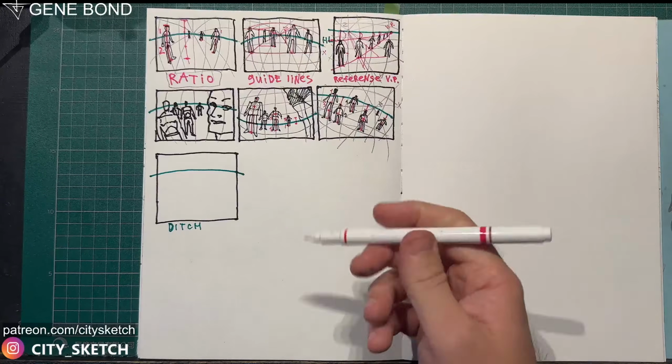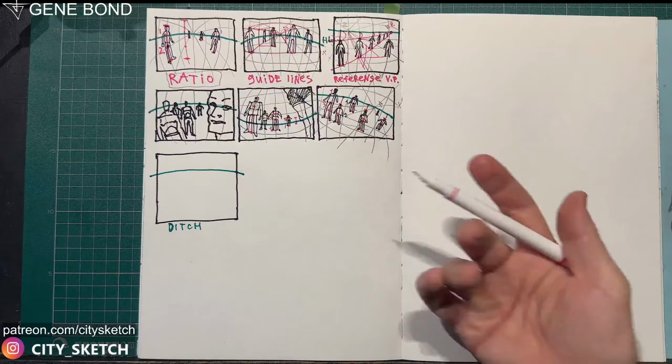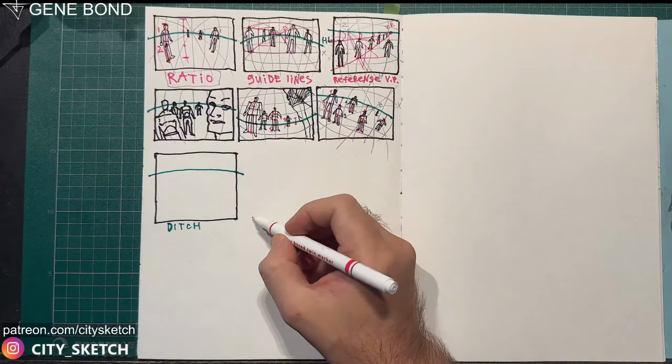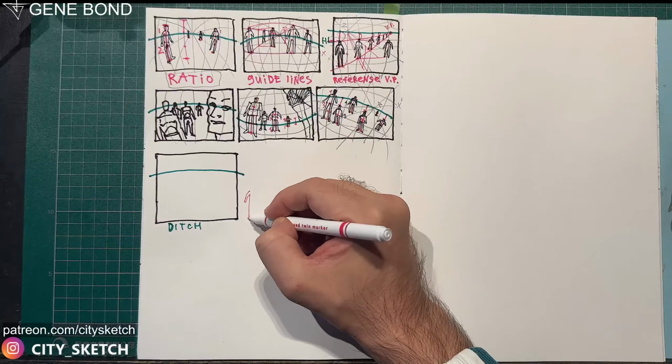And here we need to also use this proportional approach. So let's say here I have a human.